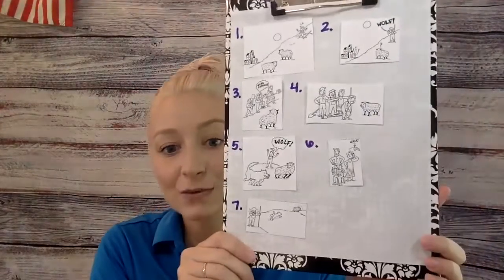The last thing that happens in the story is number 7. You should have 1 piece of paper left. Look at this. The boy is crying and the wolf chases the sheep. So that's not a very happy ending. But the moral of the story is that we shouldn't tell lies and bad things won't happen. If we just tell the truth all the time, most of the time we won't get into sticky situations like that. So that's how the story goes.